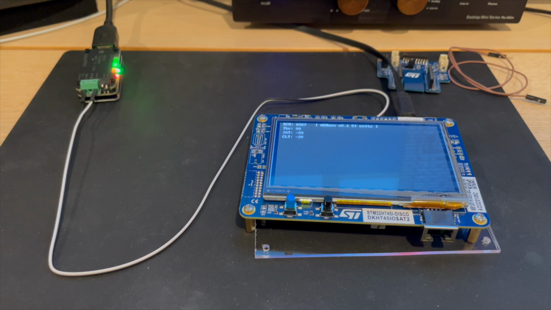So the thing about these boards is they're really cheap. I'm guessing it's a loss leader for ST. This one was $85 and the CANable was $20. So for basically $100, I got this very straightforward, very simple dev kit, which I made an entire test harness out of.